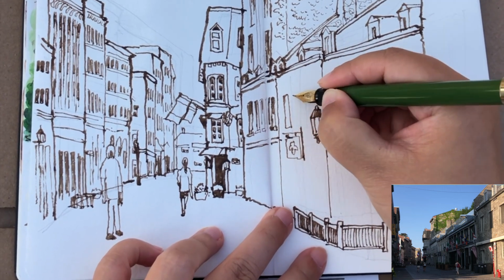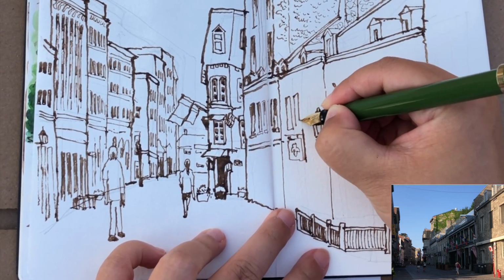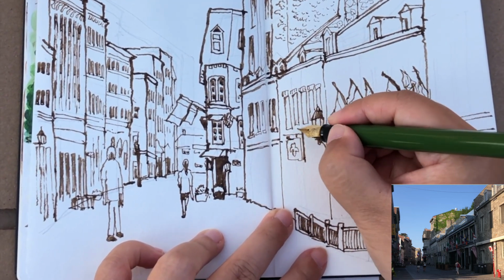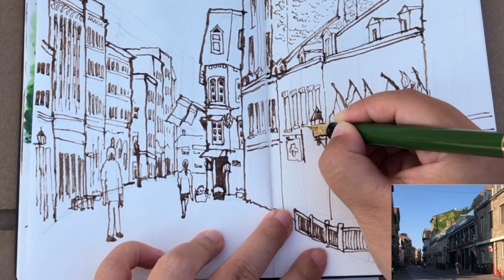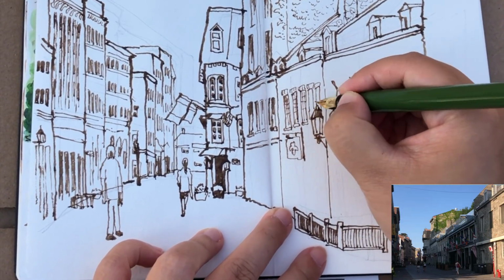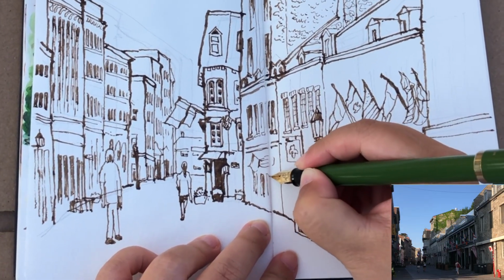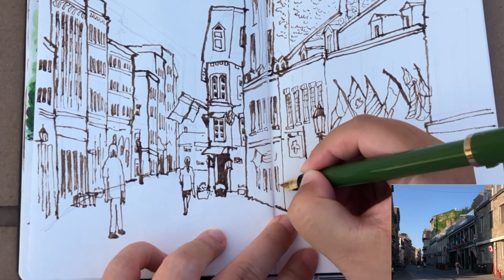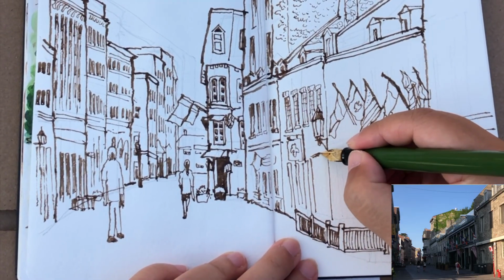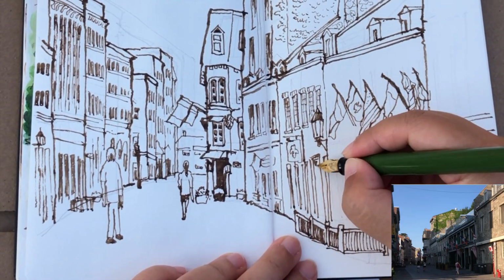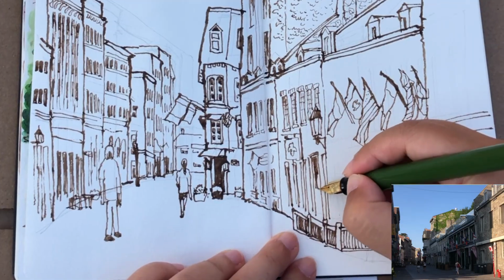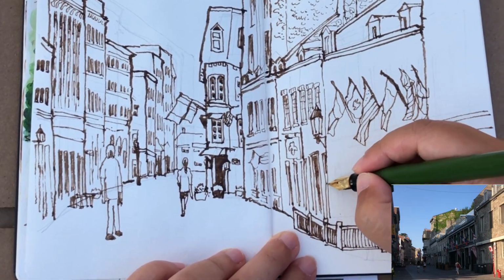So these windows have short horizontal lines on the top and bottom, going downwards into the vanishing point on the middle of that little building in the far distance. At 7 a.m. right now, most of these shops are not open until maybe 9 or 10 in the morning.